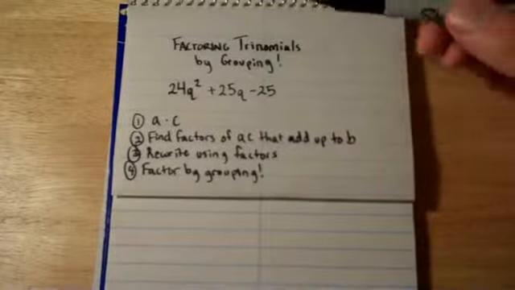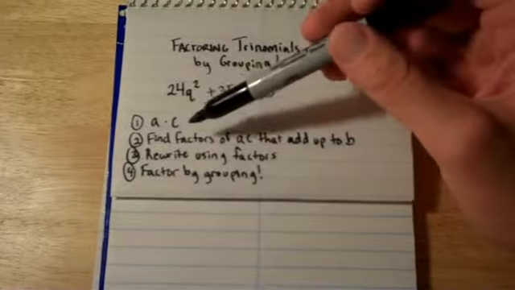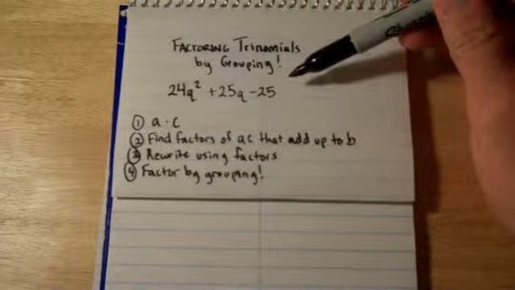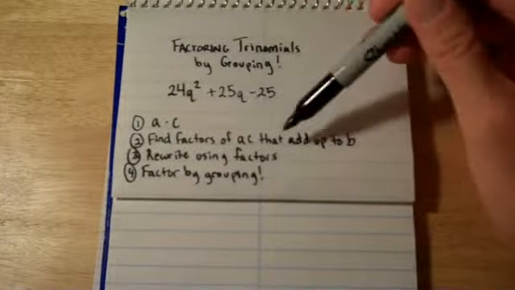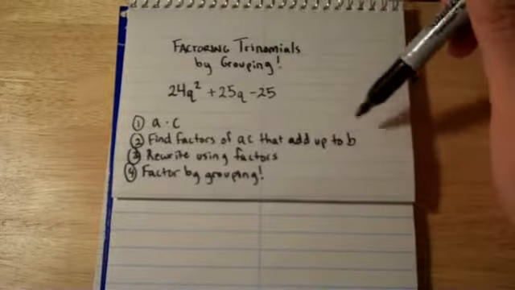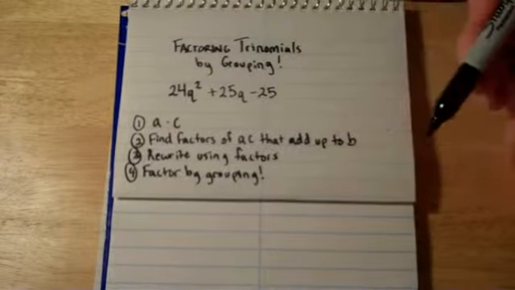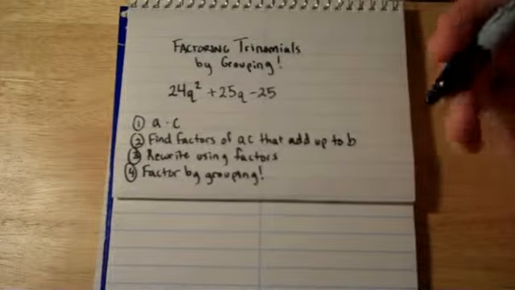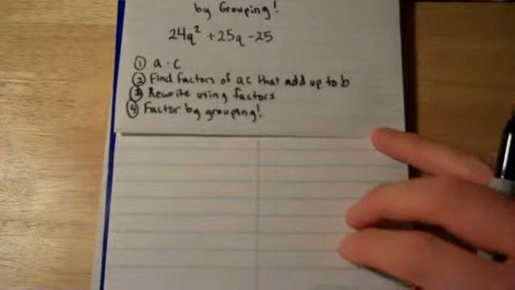So what we'll be doing here to factor this trinomial is multiplying a times c, that's 24 times negative 25. Finding the factors of a times c that add up to b. We'll rewrite that using the factors, and then we'll factor by grouping. Alright, so let's go ahead and start this example.